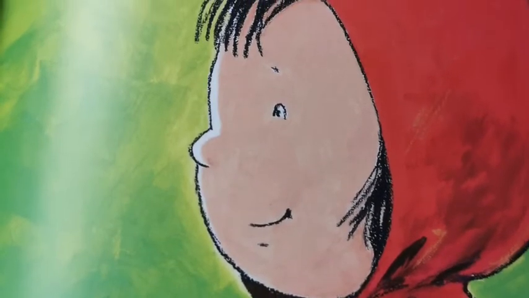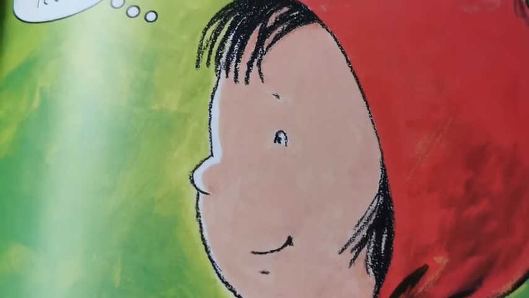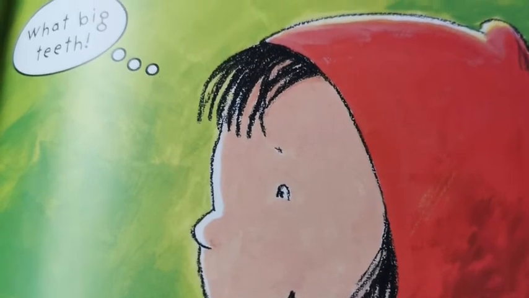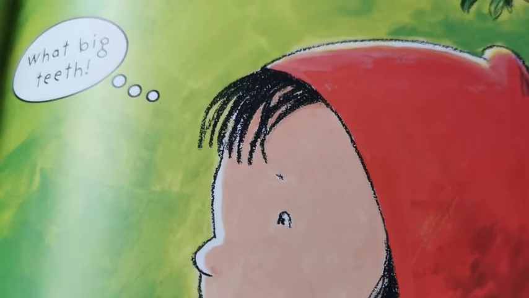"I'm going to Grandmother's to take her a cake," replied Little Red Riding Hood. And can you see she's thinking, "What big teeth."